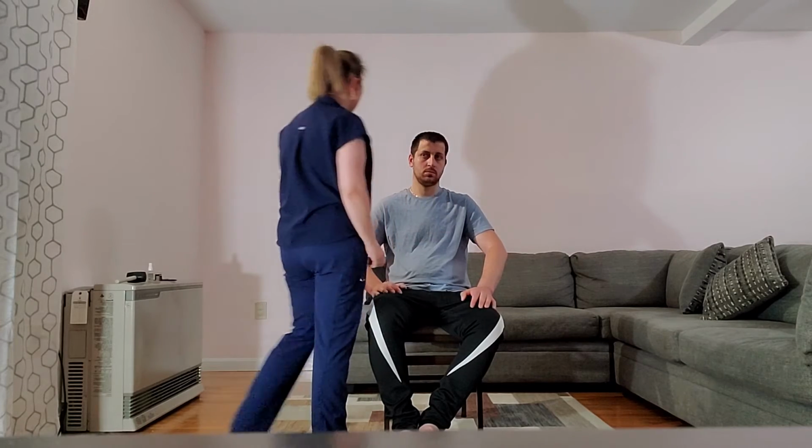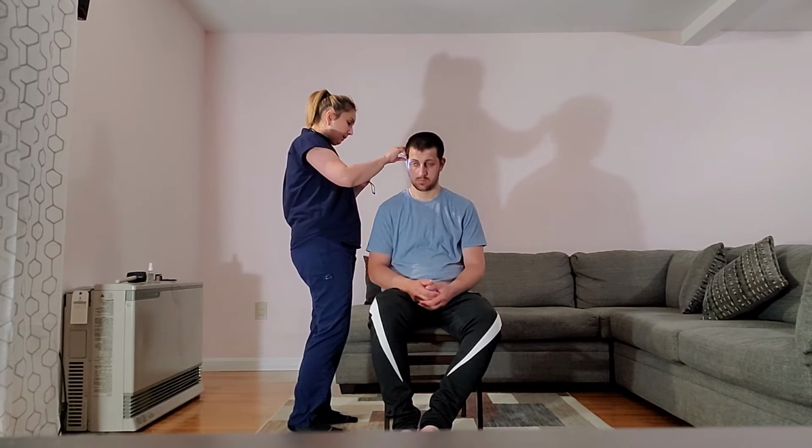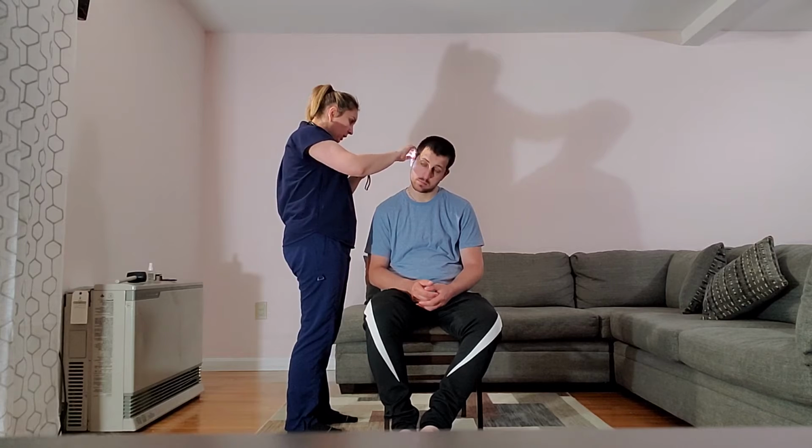Okay. The next thing I'm going to do is check the external ear. I'm looking at the texture to make sure there are no lesions, no deformities, no tophi, nothing like this. If I had an otoscope, I would look into the patient's ear to make sure the eardrum is intact, and also to make sure there is no extra wax, because the patient might not hear that well with extra wax.